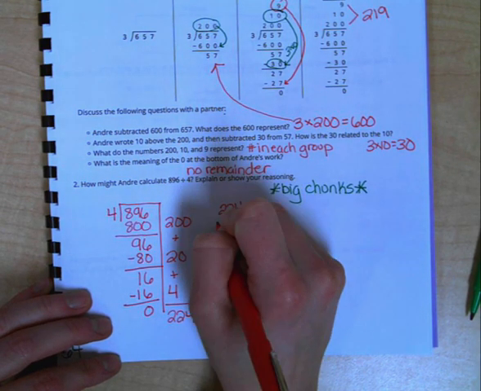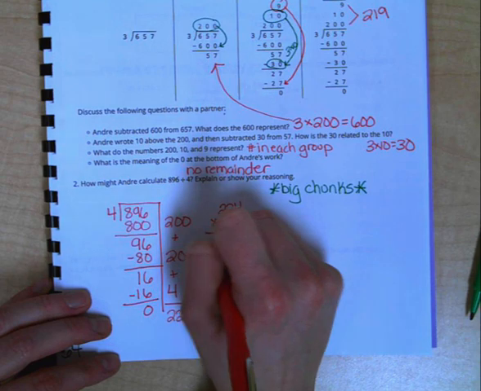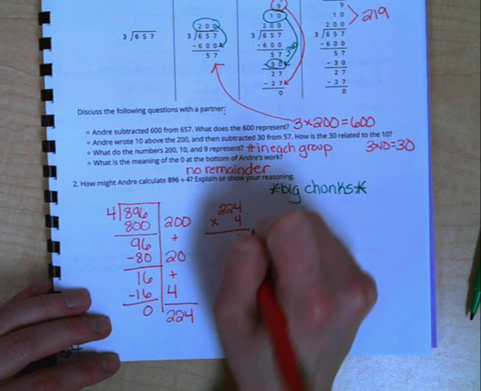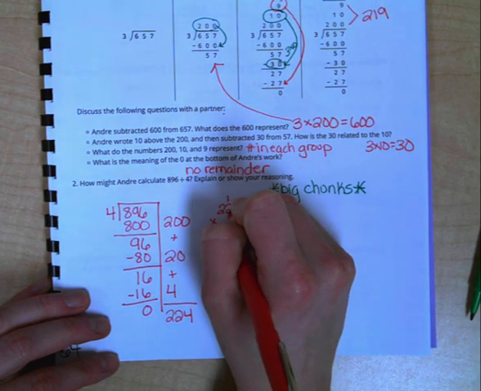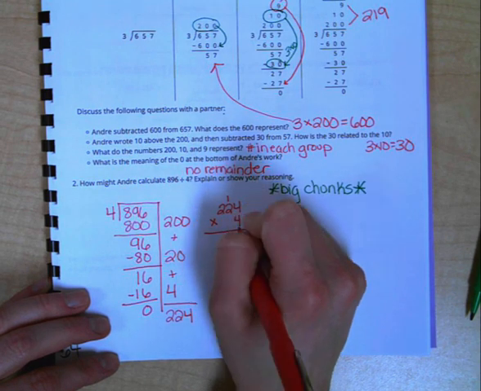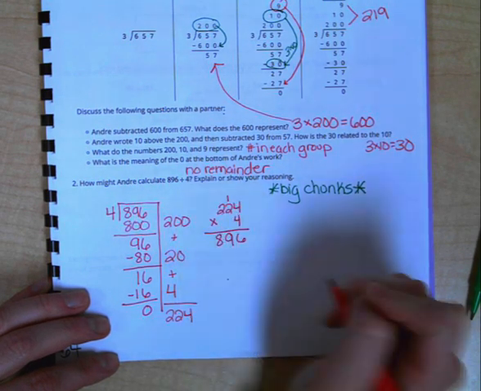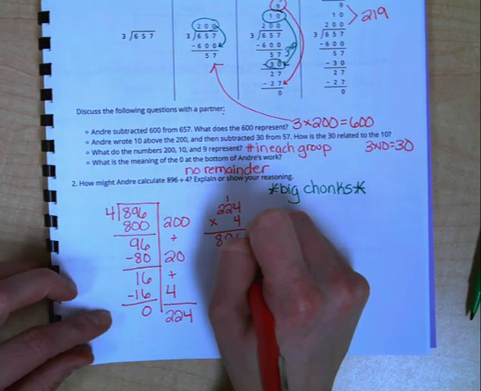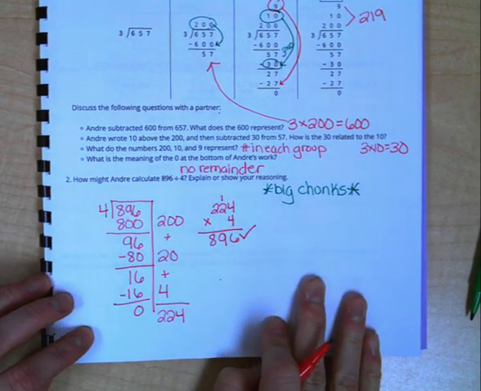So we can do 224 times 4. 4 times 4 is 16. Carry our 1. 4 times 2 is 8, plus 1 is 9. 4 times 2 is 8. So 896 matches our dividend. So we did our division correctly.